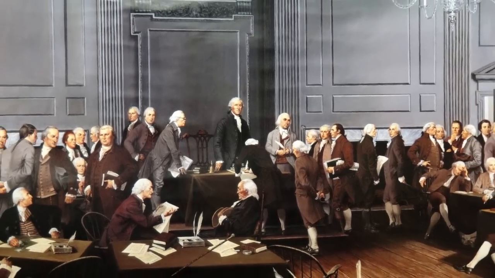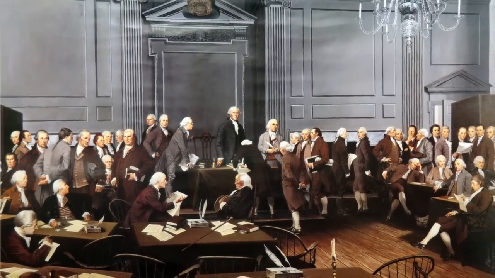Of course, we know what happened when they got there. They didn't amend the Articles of Confederation. They disregarded them, and they created the American Republic.